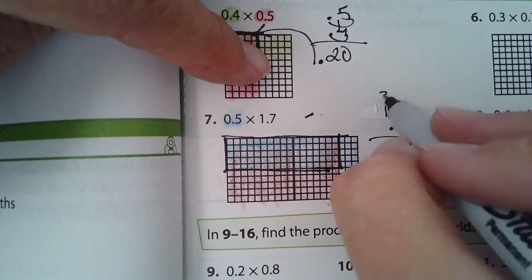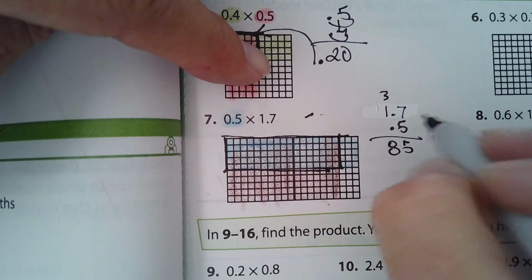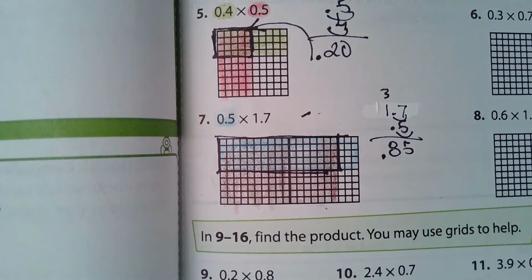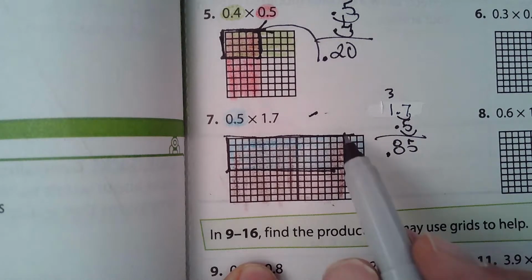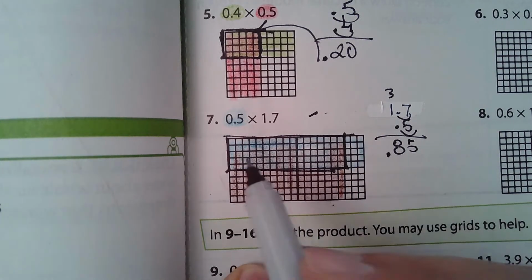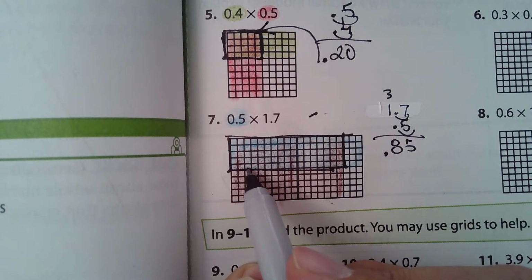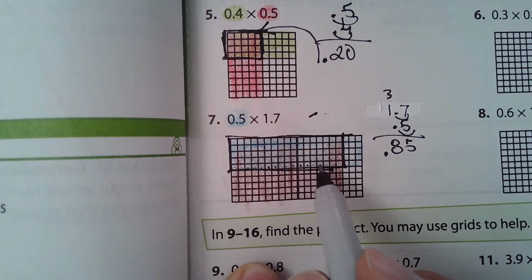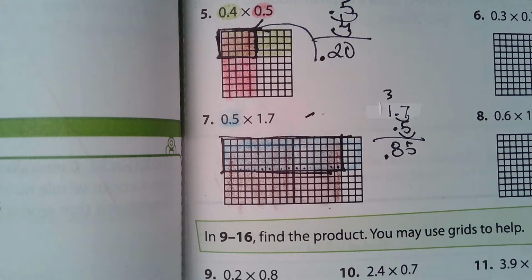Carry the 3. 5 times 1 is 5, plus 3 is 8. And we have 2 decimal places, so 0.85. Now, that means there should be 85 squares in here. And if there's 5 in each column of the overlap, 5, 10, 15, 20, 25, 30, 35, 40, 45, 50, 55, 60, 65, 70, 75, 80, 85. So there's 85 squares there.